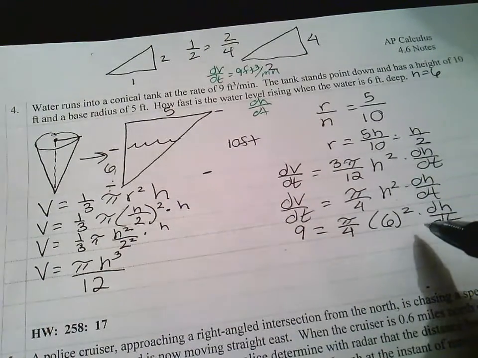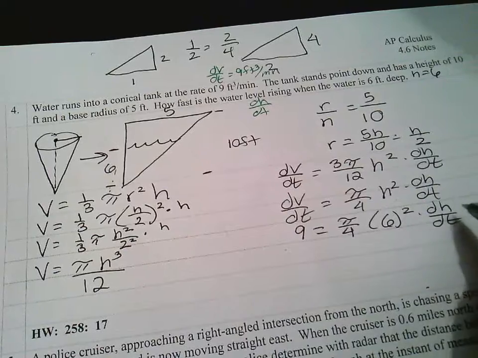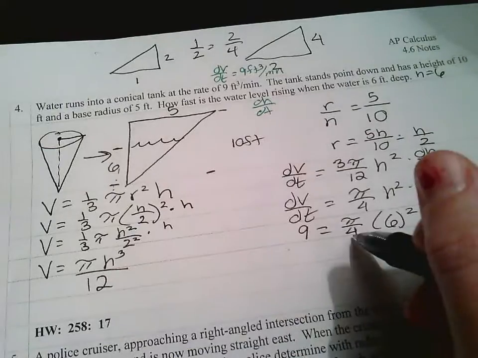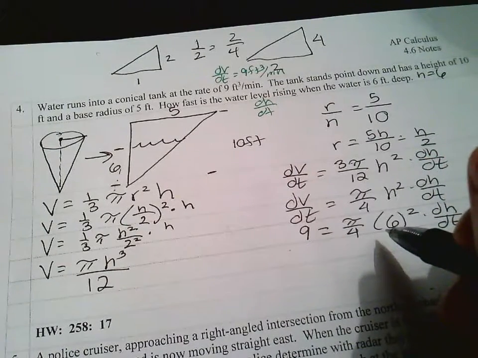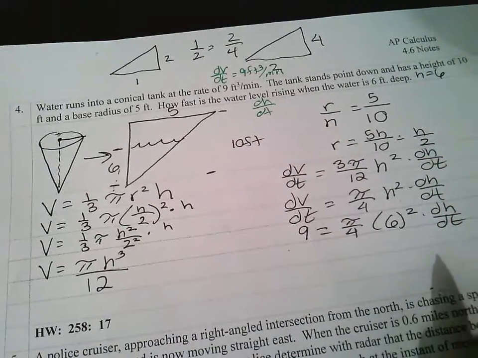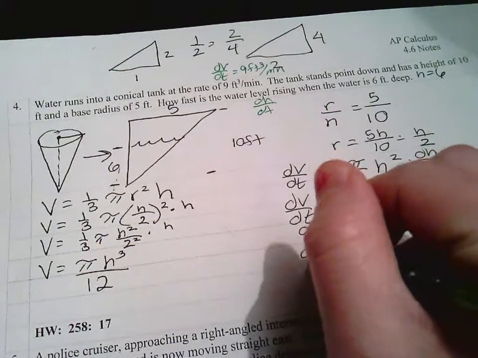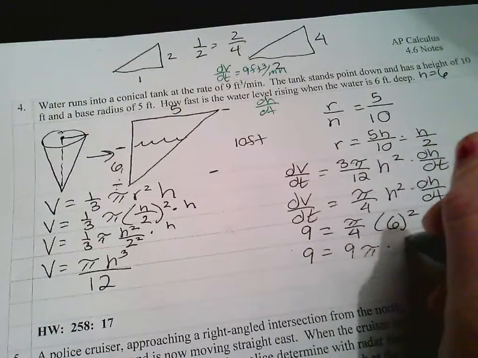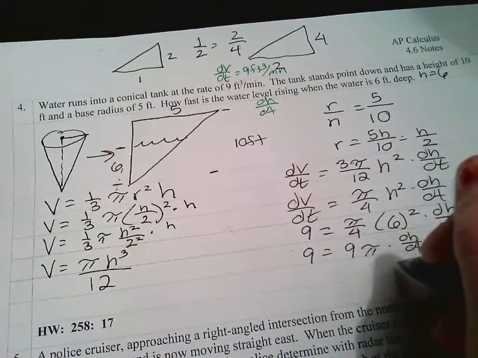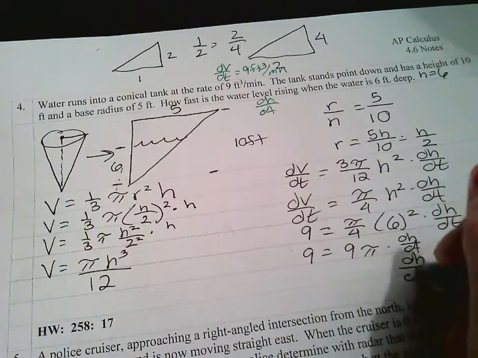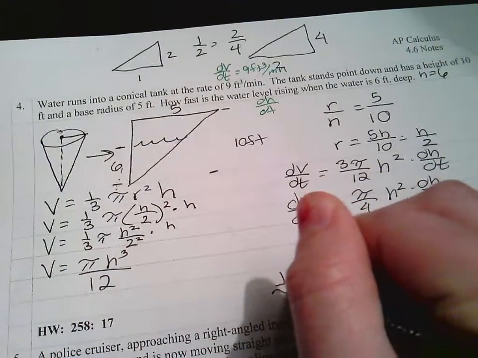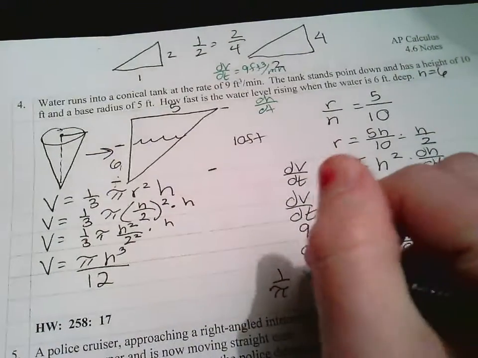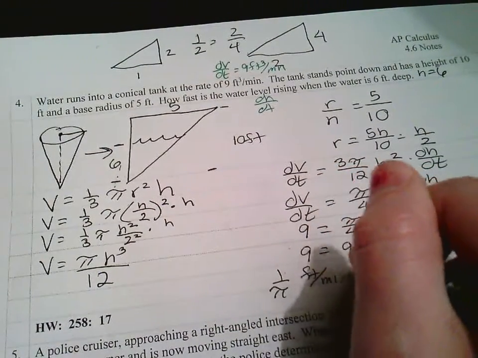Okay, so then we separate dH over dt. You're going to have 36 divided by 4, which is 9. So you have 9 equals 9 pi times dH over dt. So dH over dt is going to equal 1 over pi feet per minute. Okay?